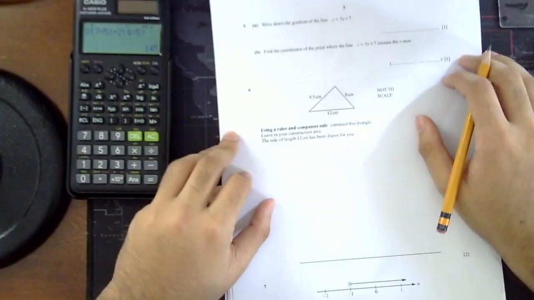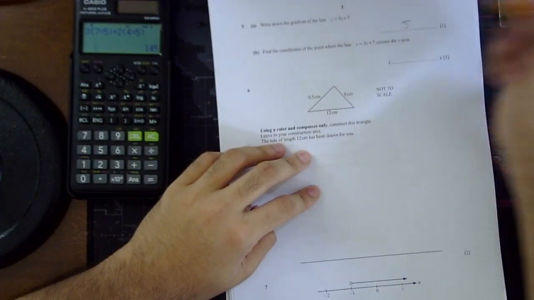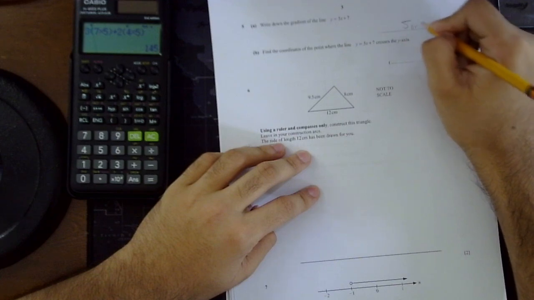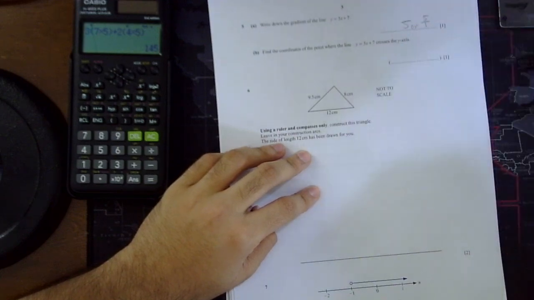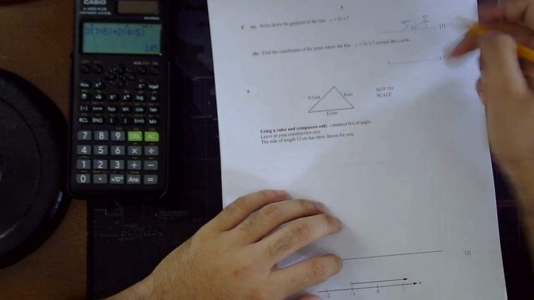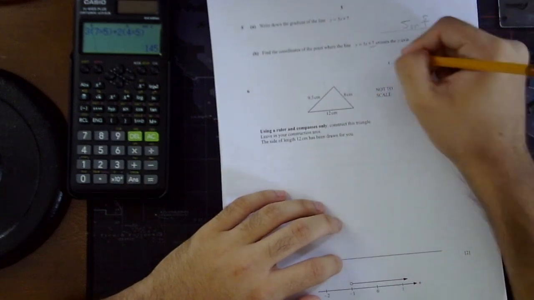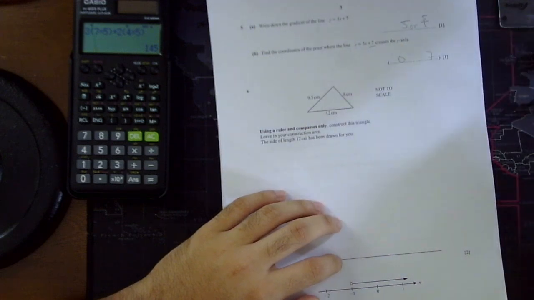Alright, write down the gradient of the line. That would be 5, or 5 over 1, I guess. Write down the point where it crosses the y-axis. That would be 7, the y-intercept right there, 0, 7.